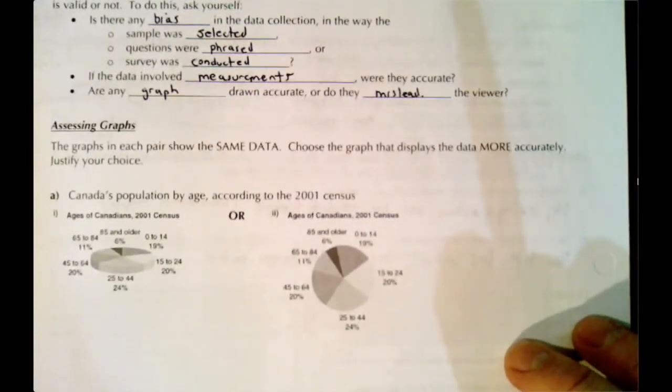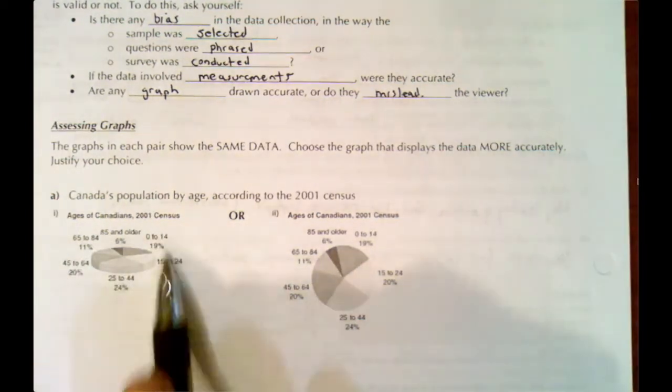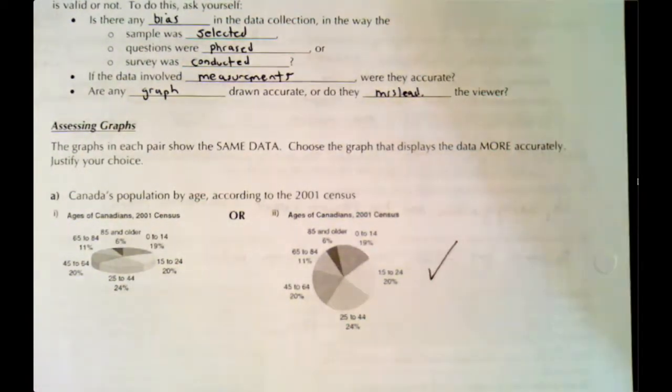So let's take a look at a pair of graphs that represent the same data: Canada's population by age according to the 2001 census. So we have a 3D pie graph, and we have a typical 2D pie graph. When you're comparing graphs, you want the typical 2D pie graph. This is the unbiased pie graph because you get exactly the way the data is intended to be represented.